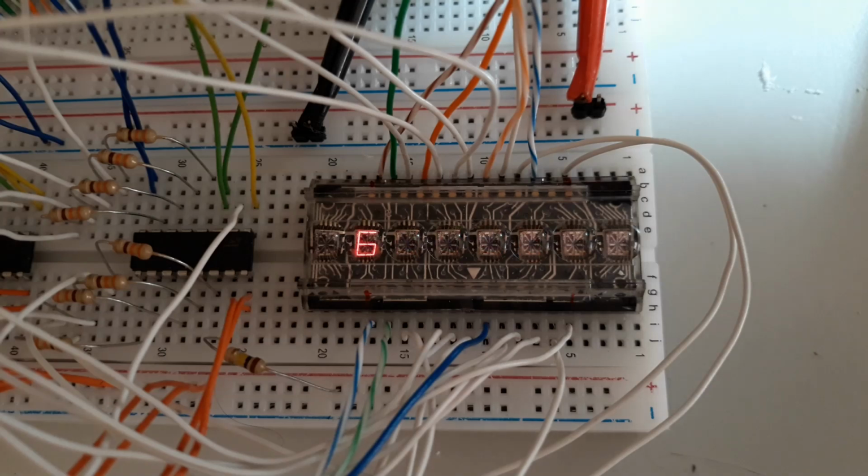The output enable is kept high with a 10K resistor to the VCC. The cathodes connect directly to the ULN2803, while the segments connect to the Q outputs of all the 4094s, but through a 330 ohm resistor.